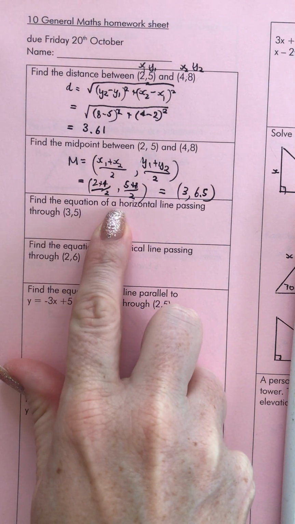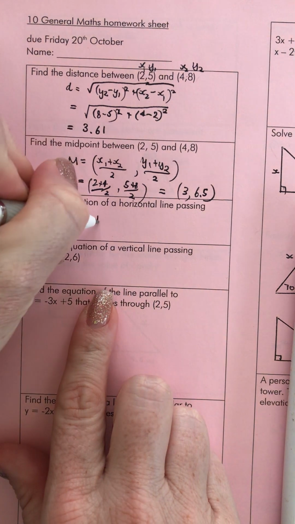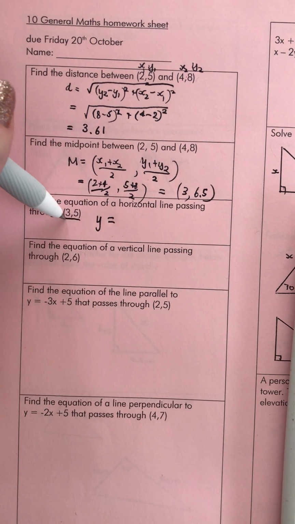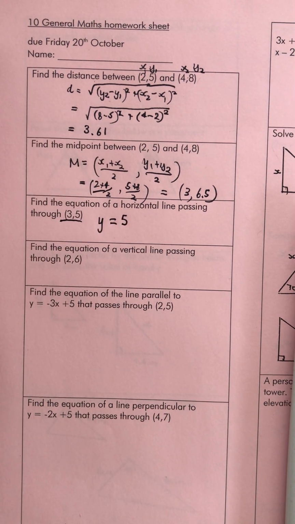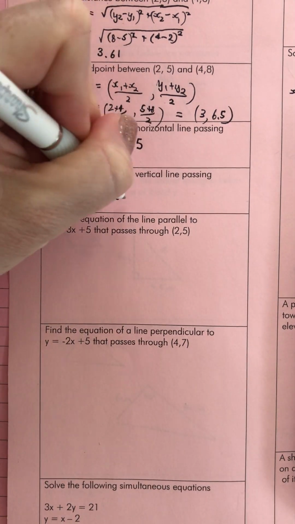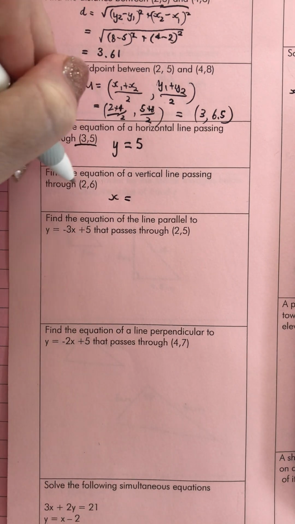Here we've got find the equation of a horizontal line passing through 3, 5. Now we know a horizontal line is y equals something, and so looking at our coordinate, what's the y value there? It's 5. So our answer is y equals 5. When we've got the equation of a vertical line, that's going to be x equals something. So we need the x value from a coordinate that we know is passing through, and that's 2.